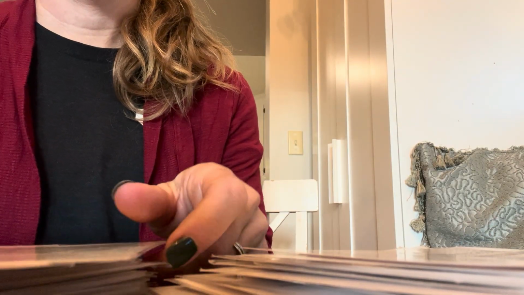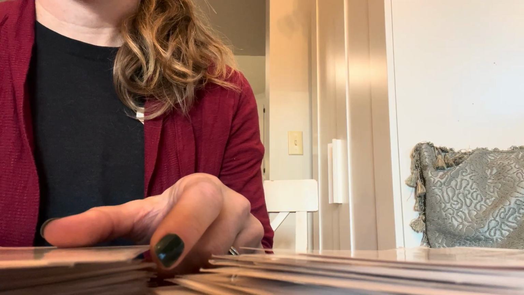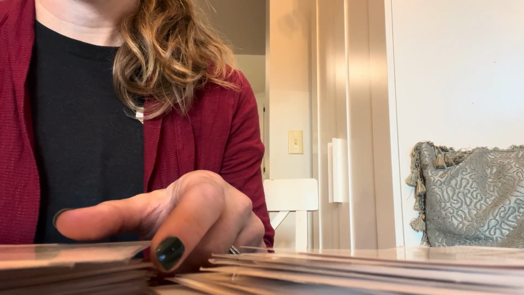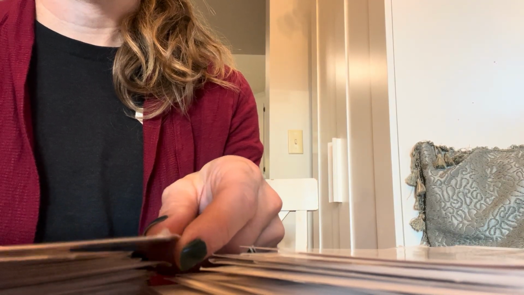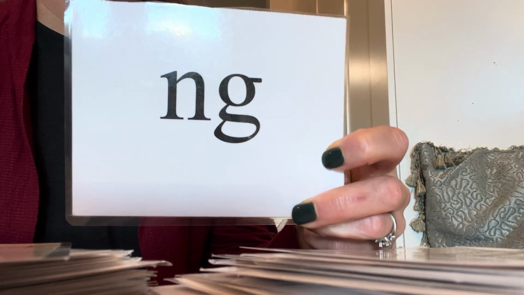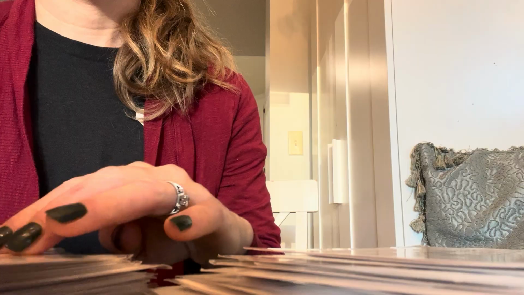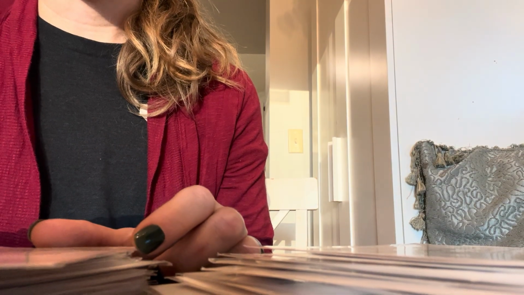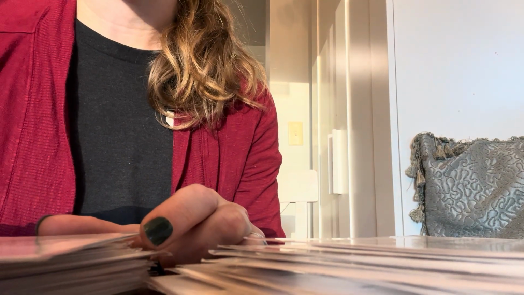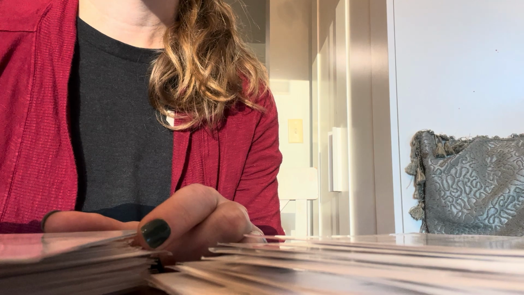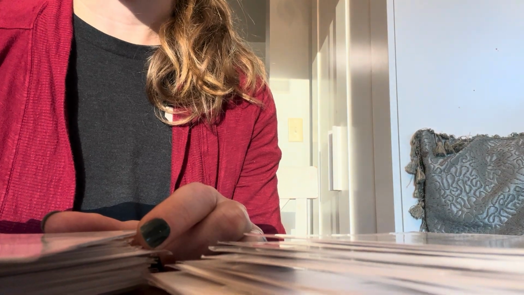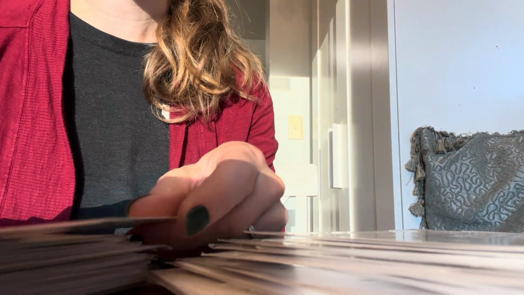Ng. Ng. Aw that we may use at the end of English words. Aw that we may use.